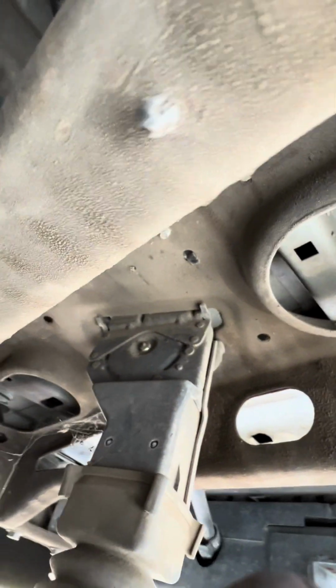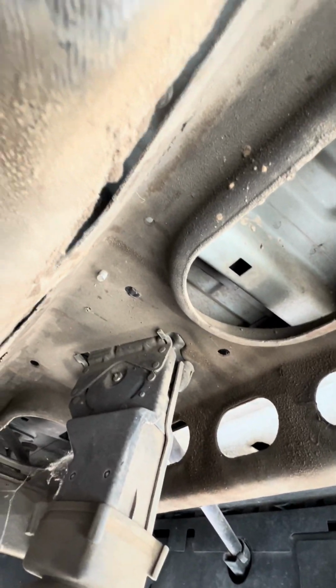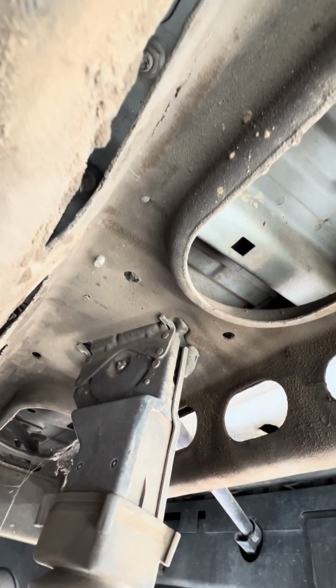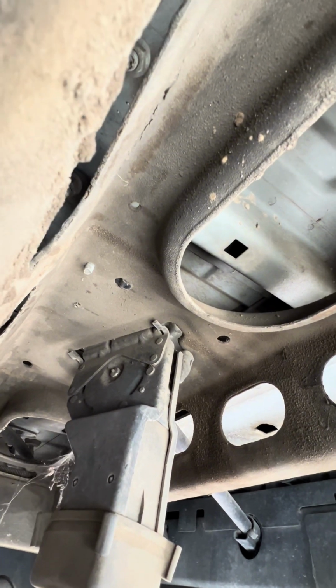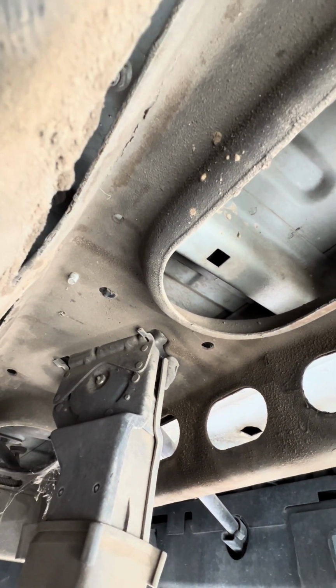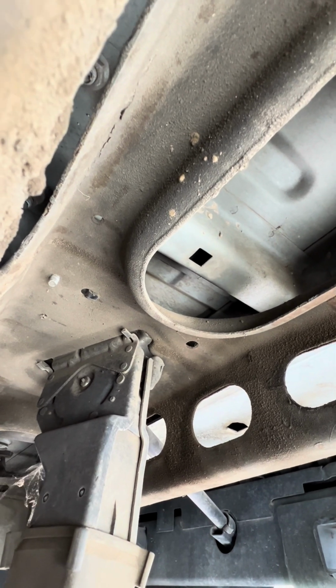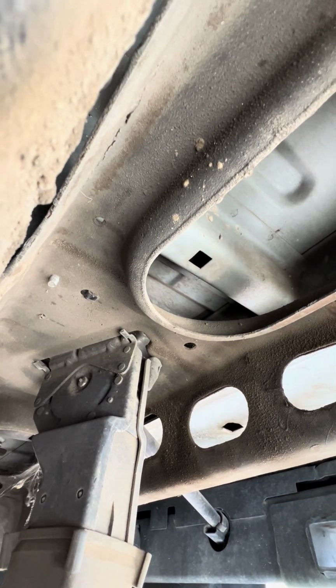Fingers crossed this fixes the problem, guys. This truck has been a headache. Honestly, I'm just trying to get it ready to sell, but I don't want to sell it to somebody messed up. I want to make sure it's got the check engine light cleared and it's running good. You know, it's a good truck. It's just this random light.